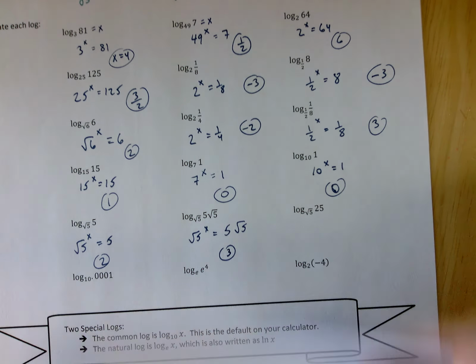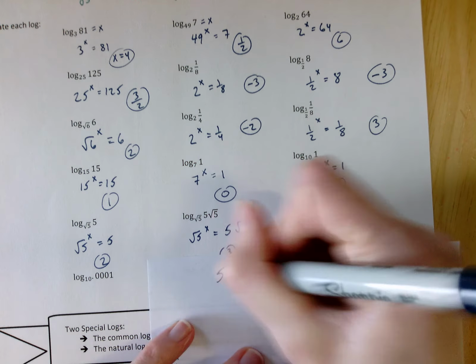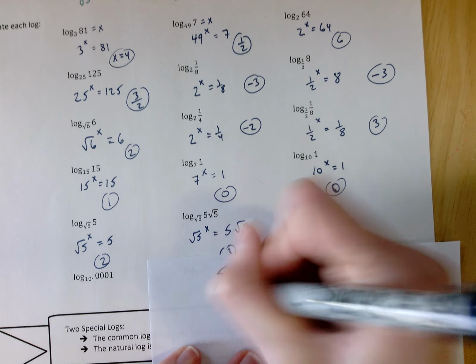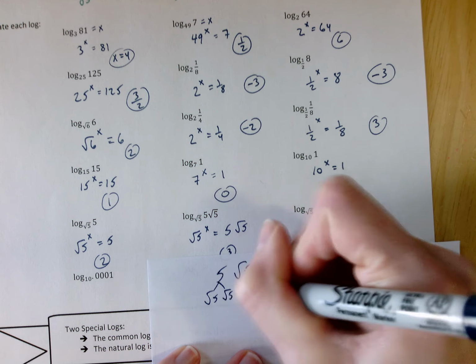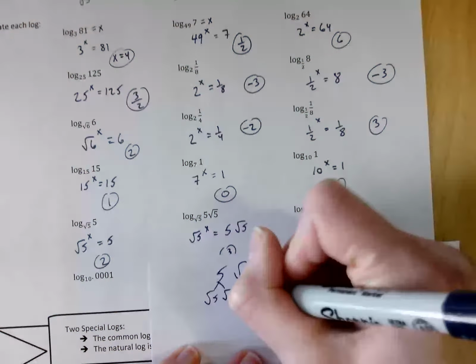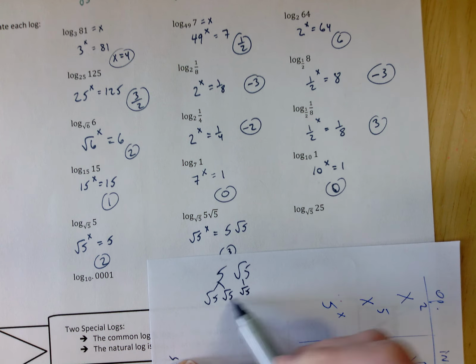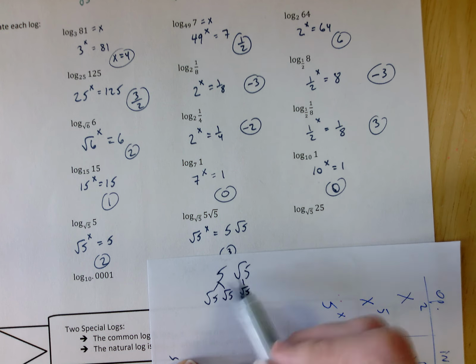Okay, so again, thinking about it a different way, right? 5 times the square root of 5. This guy, I could break into the square root of 5 times the square root of 5, right? And this is just still itself. So it took me 3 square roots of 5 to be the same thing.